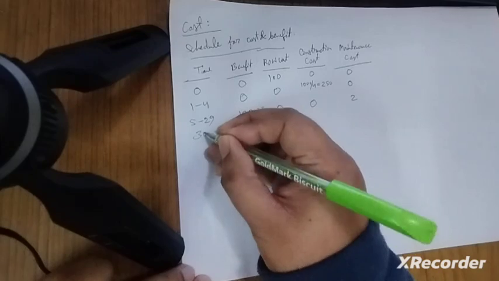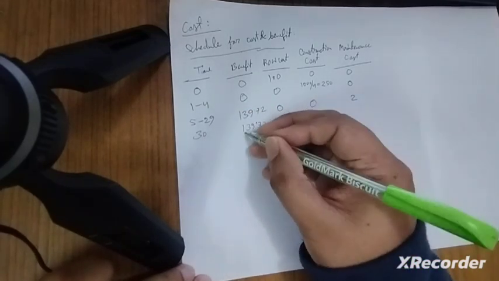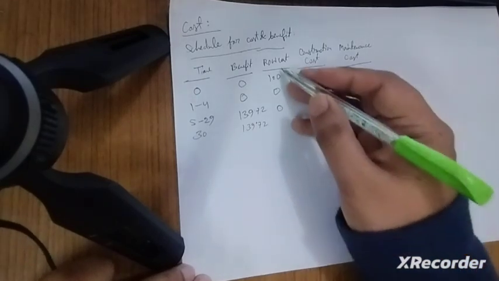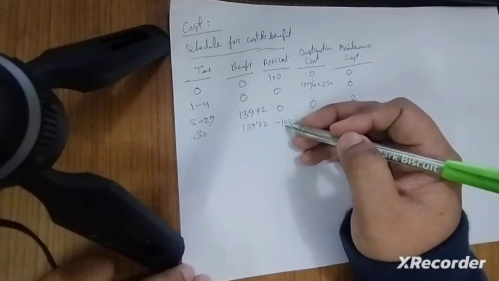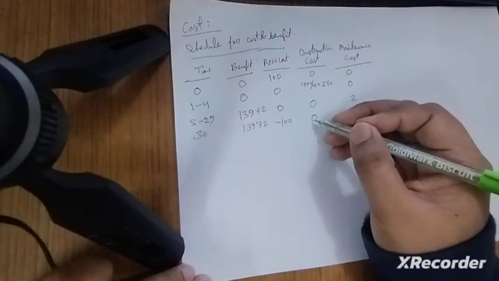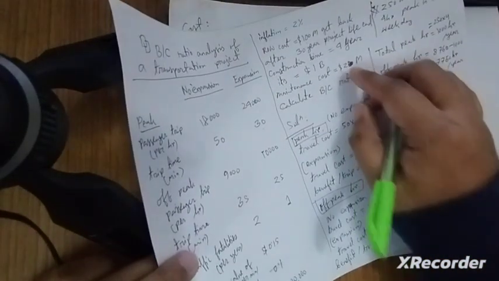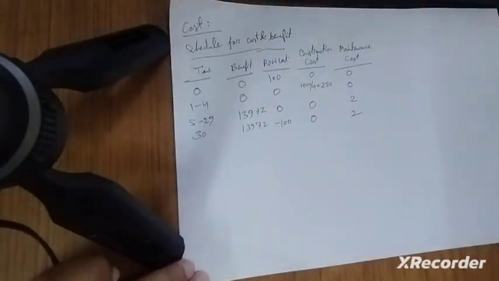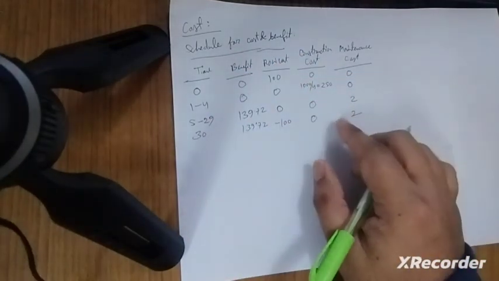In the 30th year, at the end of the project, it will also give the annual benefit of 139.72 million. The right of way cost will be paid off, that is 100 million will get back as minus 100, and there is no construction cost. However, maintenance cost will continue, which is 2 million, not 250. So now we have the schedule for cost and benefit.